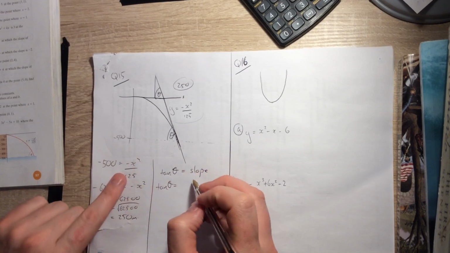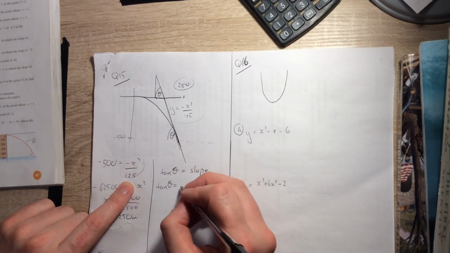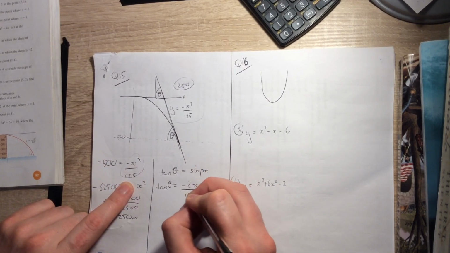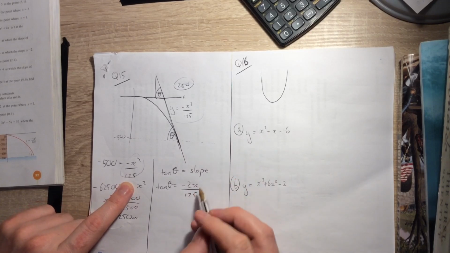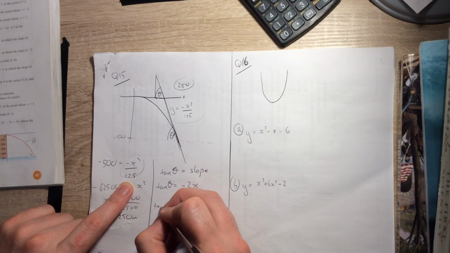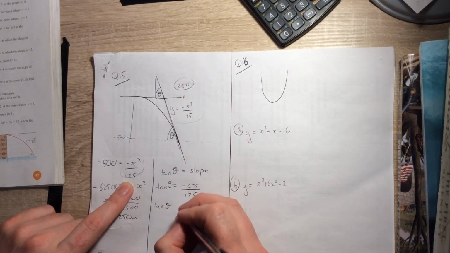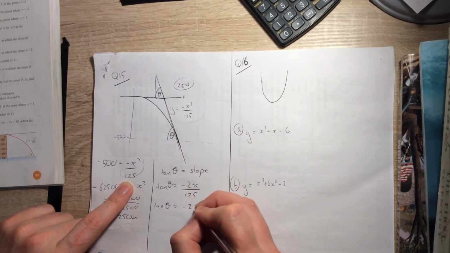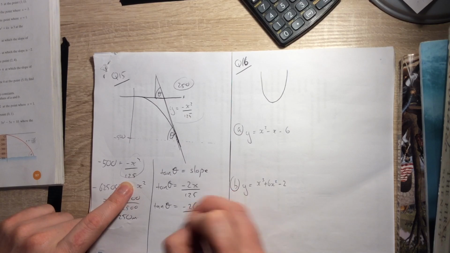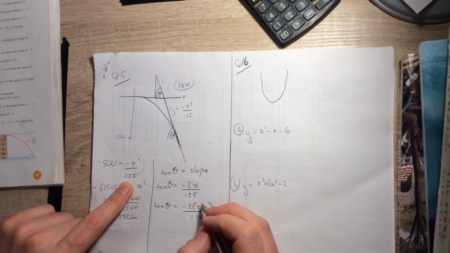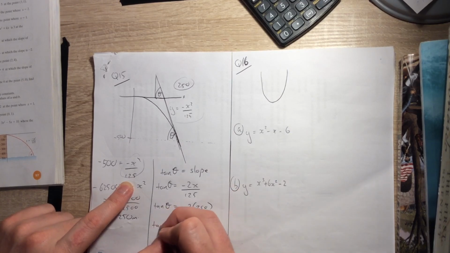Tan theta is, well, the slope of this function is minus 2x over 125 at any point along the function, but particularly at x equals 250, that's minus 2 times 250 over 125, and that's going to be minus 4.